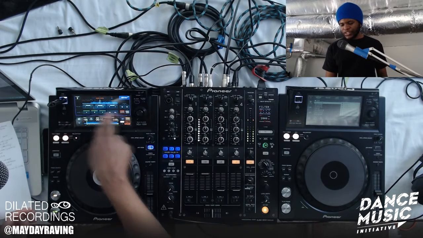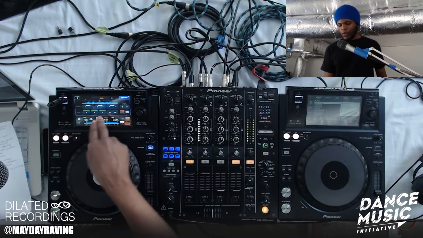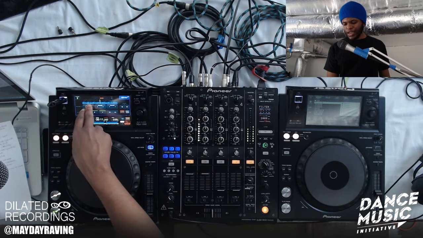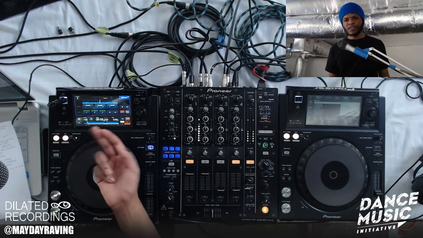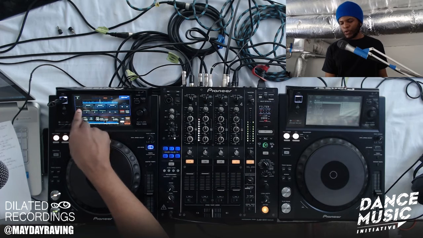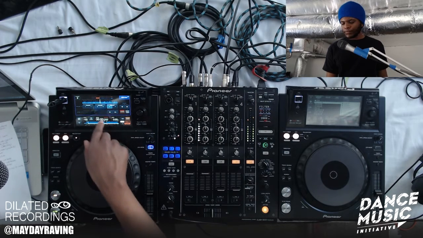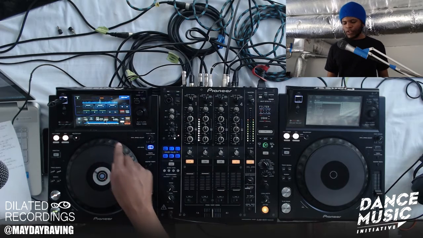And above these cues, we have the beat jump, so you can jump ahead a beat. Jump 1 beat ahead or 1 beat behind. And likewise, 2 beats, 4 beats, and etc.